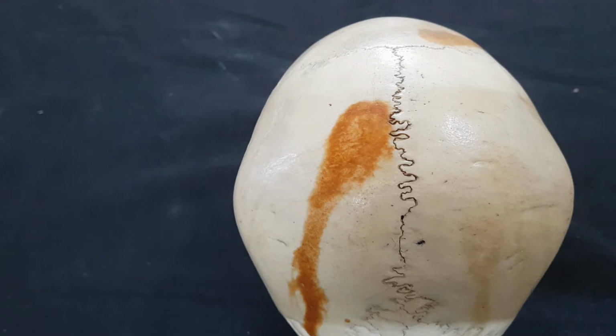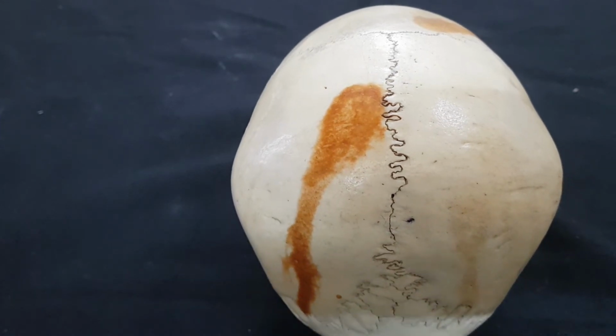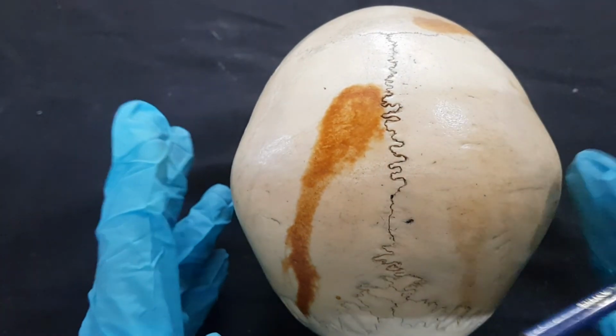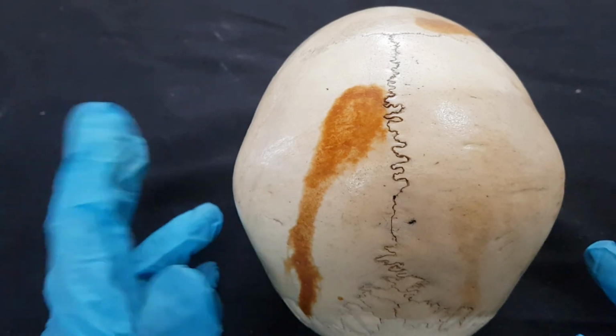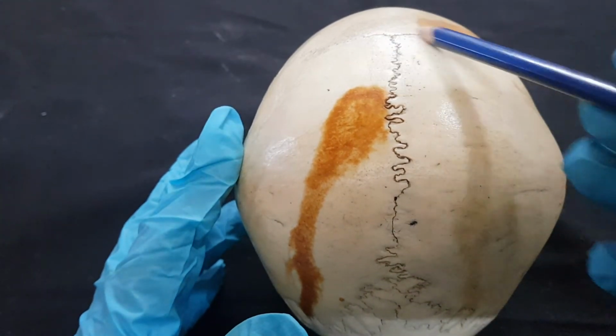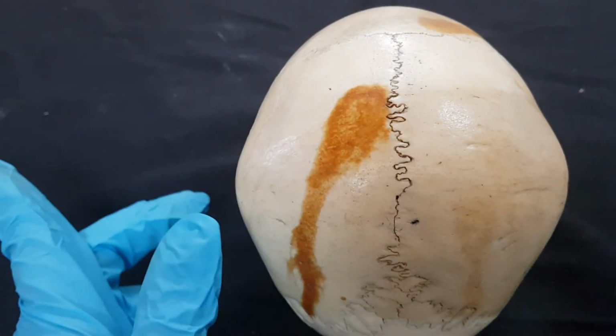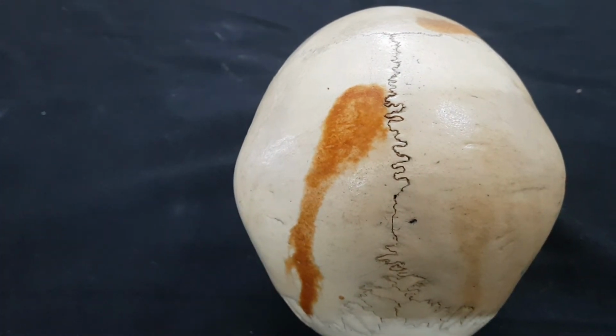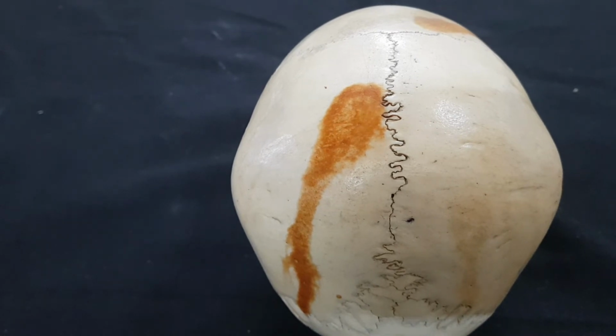One other thing that is important is that it helps the brain to grow. If this is compact, if everything is already fused, then how will the brain grow? So the fontanelles help the brain to grow. So two important functions of these fontanelles. First, that it helps in molding of the head, therefore it helps the passage of the head during the birth. Then the second important thing is that it helps in the growth of the brain.